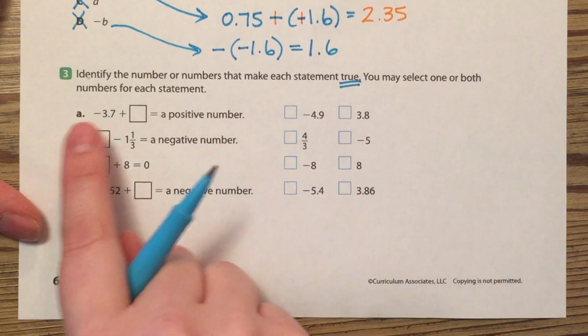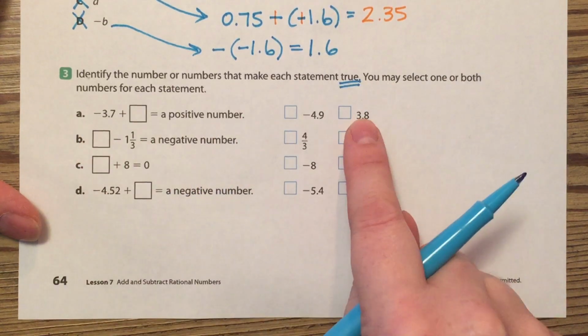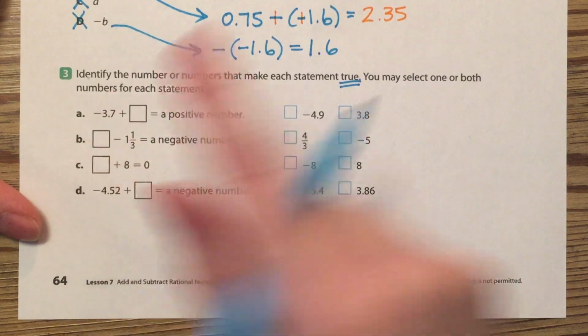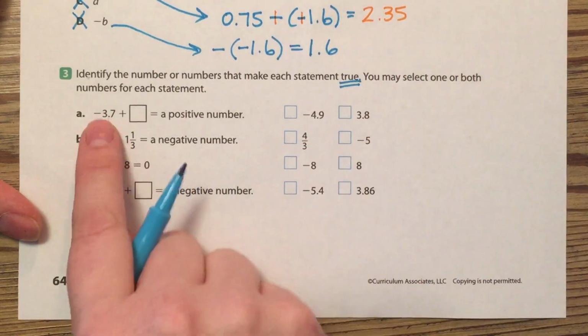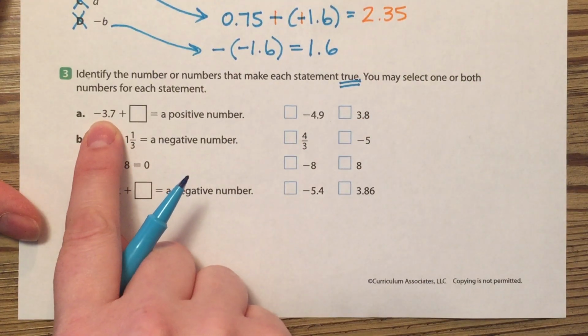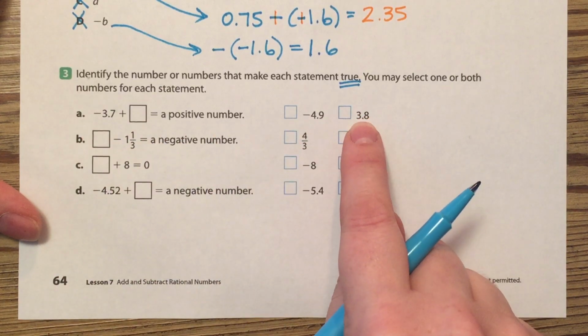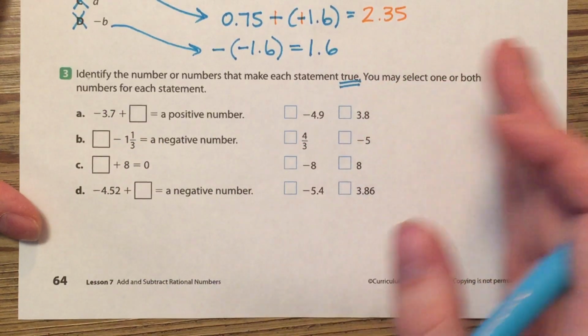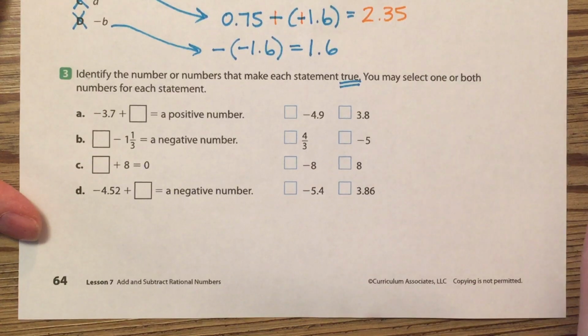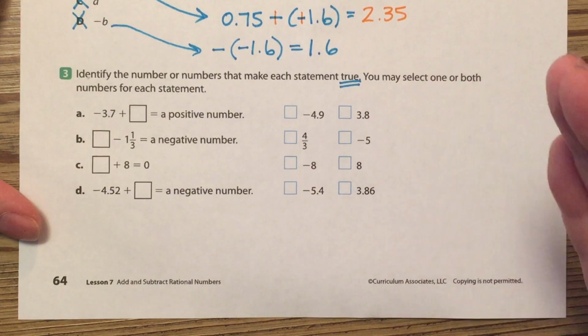What about this one? So -3.7 plus 3.8. Well, if I was thinking about it like a number line, if I was 3.7 units to the left of 0 and then I went 3.8 to the right, I would pass 0 and go 1 more tenth past 0 to the right, so I would land at a positive number.